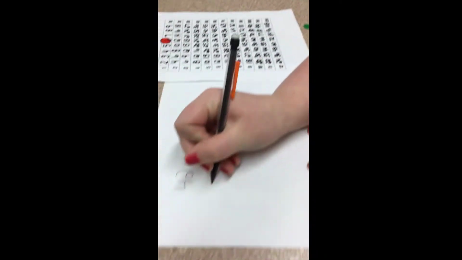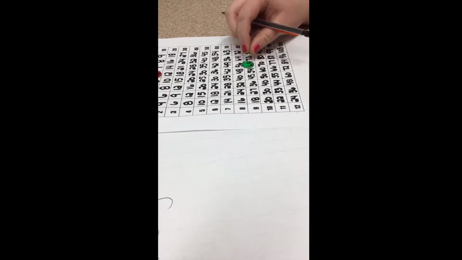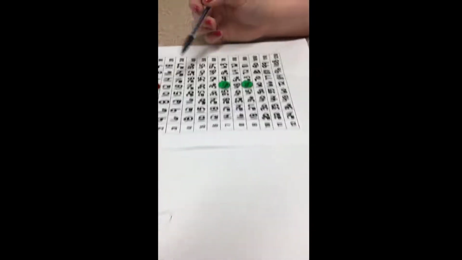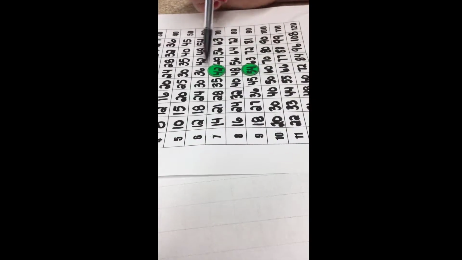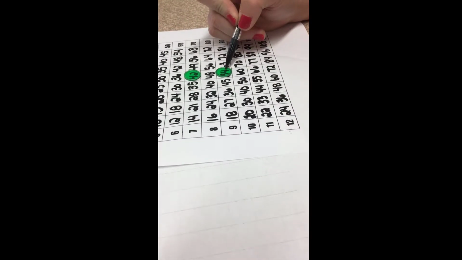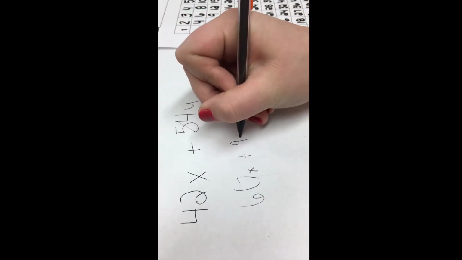So it would be 6 parentheses, and then we put our bingo chips over our numbers, and 42 comes first, so it would be 7x, because 7 can go with 6, 42x, because there's an x there. And then our next number is 54, and it goes in 9y.